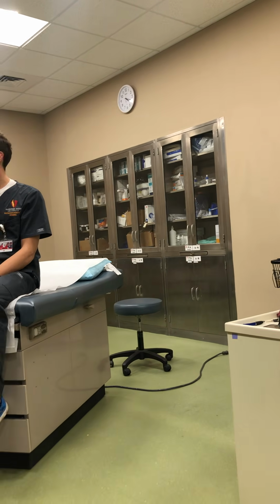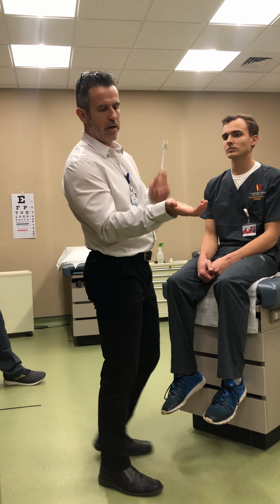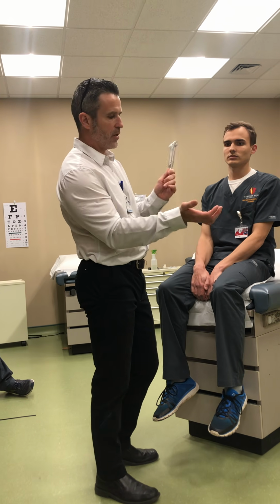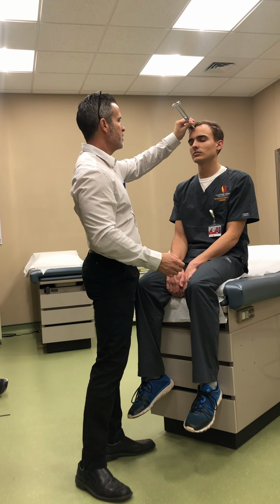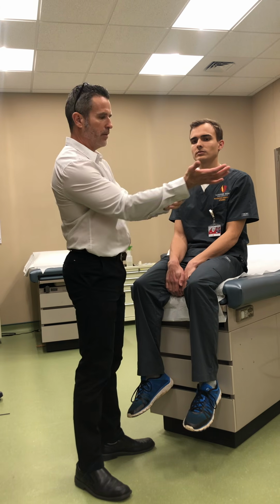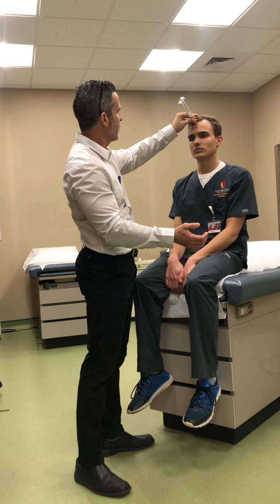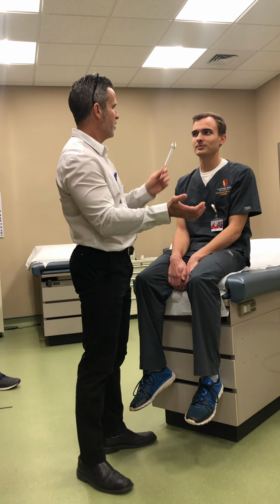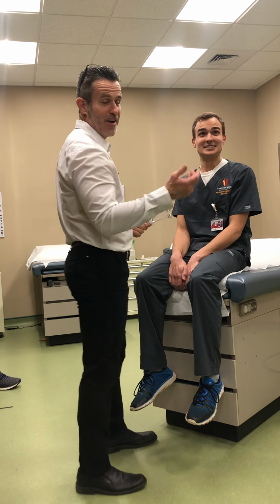So Weber and Rinne use a 256. For the Weber, you want to hit a little bit harder. Hit on your palm. Everybody hears that, okay? So I want you to tell me if this lateralizes to the right ear or left ear, okay? Or does it stay midline? Kind of went more to the right. Let's do it again. Double check. Right? Going to the right? Yeah. Do you have any issue of hearing loss? No. Last time, tell me where it goes. Right. Okay, so we have an abnormality here.